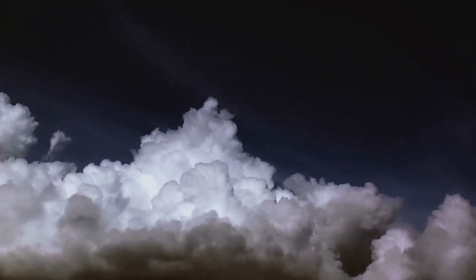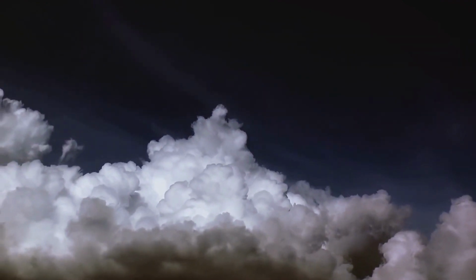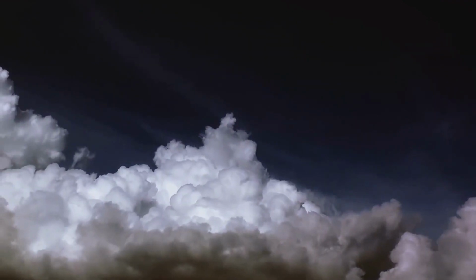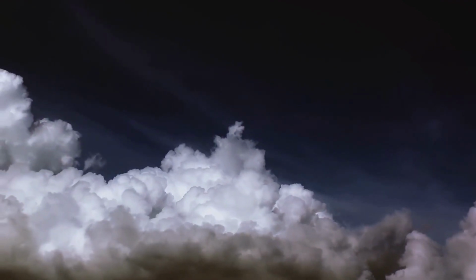As they rise, they cool and condense, forming those towering thunderclouds we often associate with a brewing storm. On the other hand, the downdrafts, like weary travelers, descend rapidly, bringing with them cooler, drier air. This cool air, being heavier, pushes against the warm updrafts, causing a spiraling effect. This is where the magic happens.